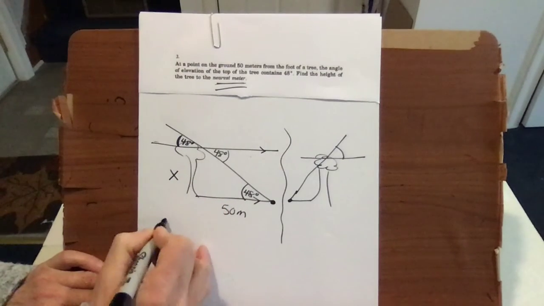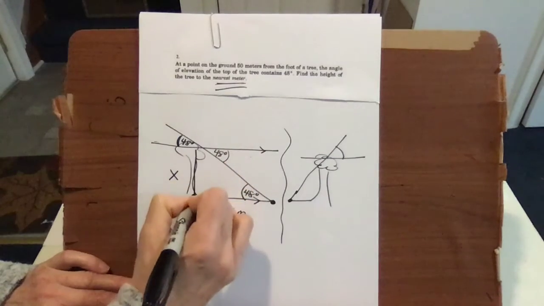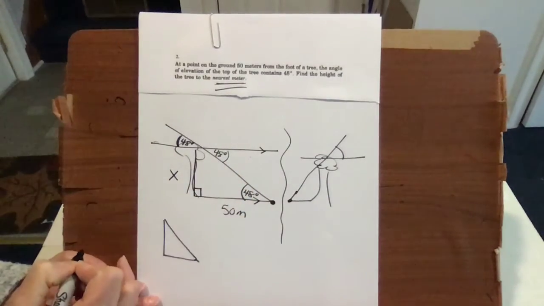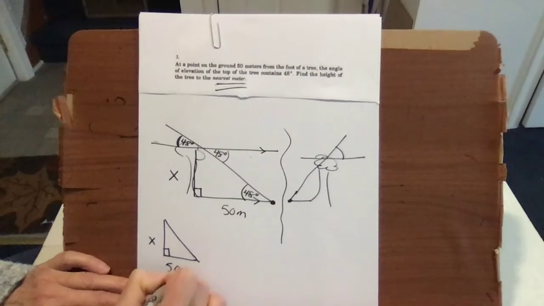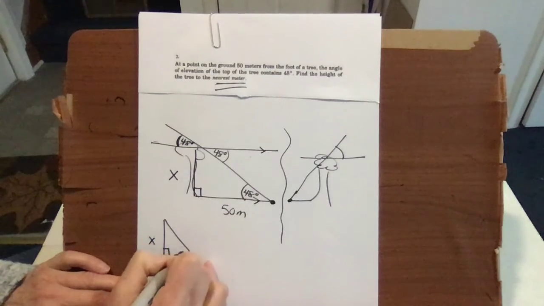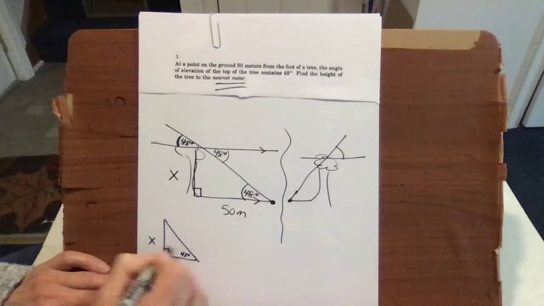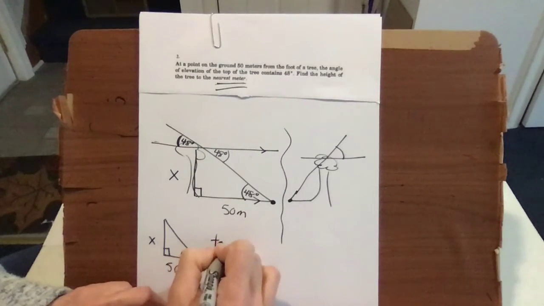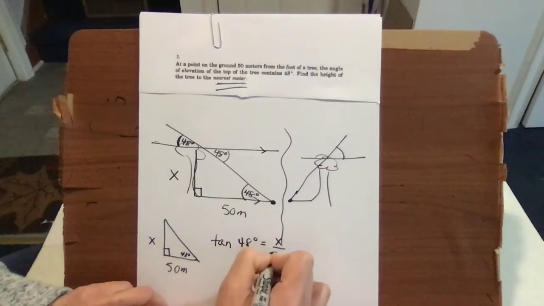So very simply, if we take out a right triangle here, okay, because remember, trees are vertical and we have a right angle formed, okay? This is x for the height of the tree, 50 meters for the distance from the bottom of the tree, and we have 48 degrees right in here. So since we have opposite and adjacent side, we're going to use tangent. So tangent of 48 degrees equals x over 50.